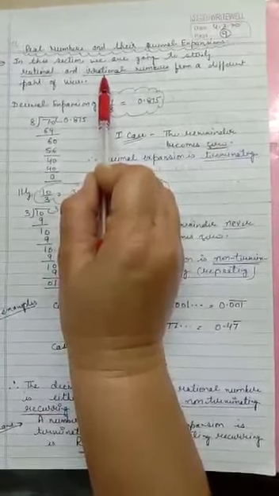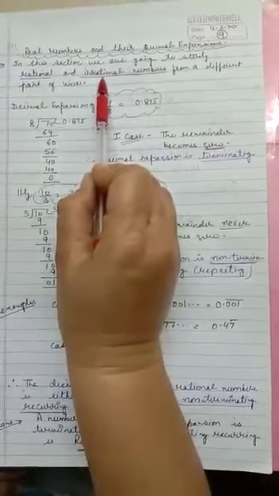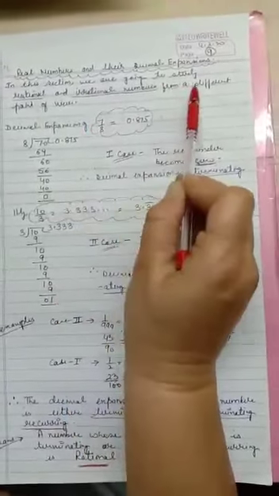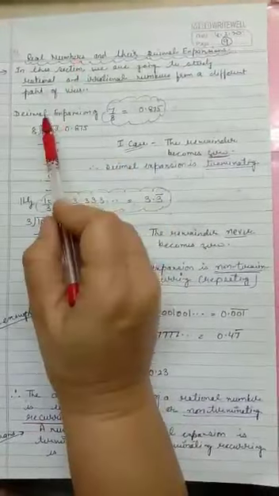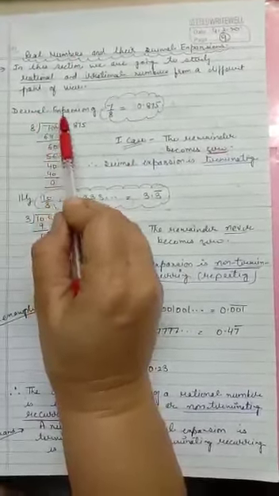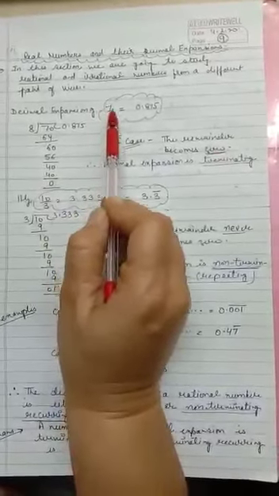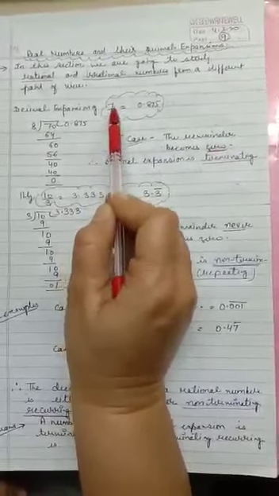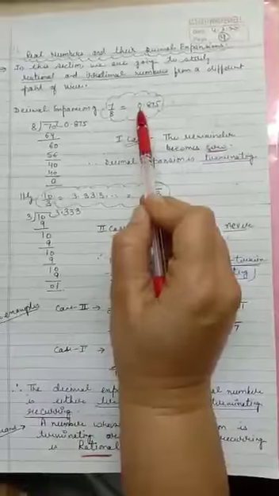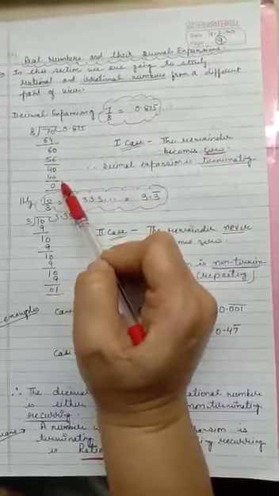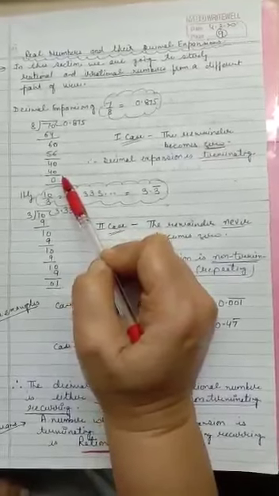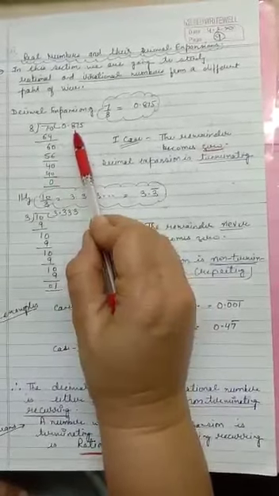Now here, as I've told you earlier, from a different point of view, we are going to study about real numbers. Now first of all, let us see the decimal expansion of 7 by 8. Decimal expansion of 7 by 8 is equal to 0.875. Actually, we have to divide it by division method properly and then find out the quotient here.